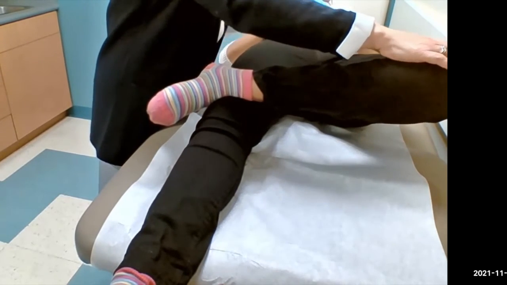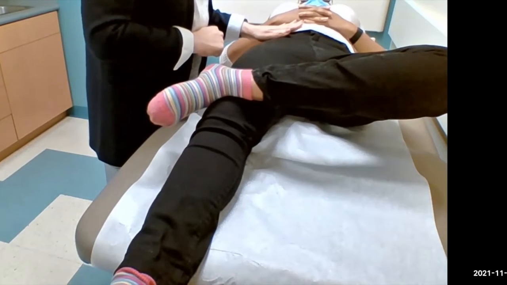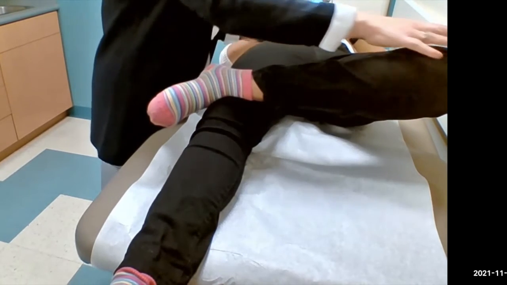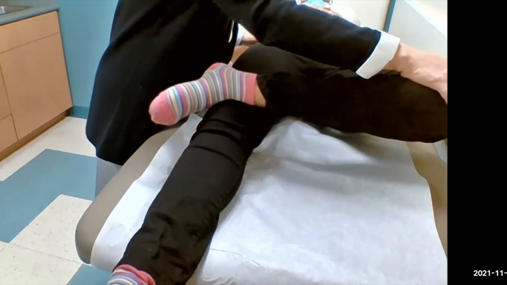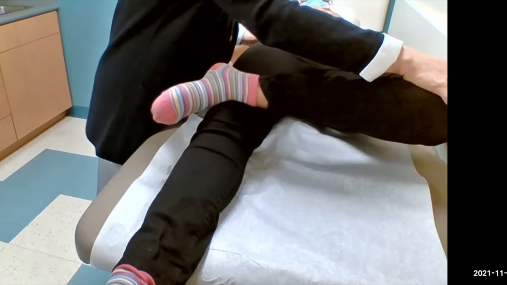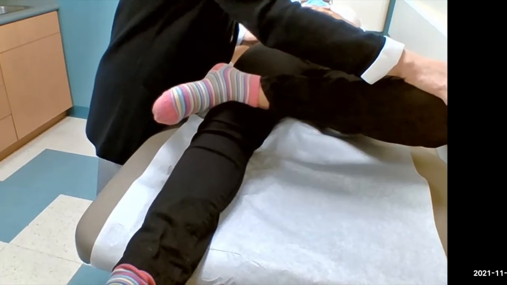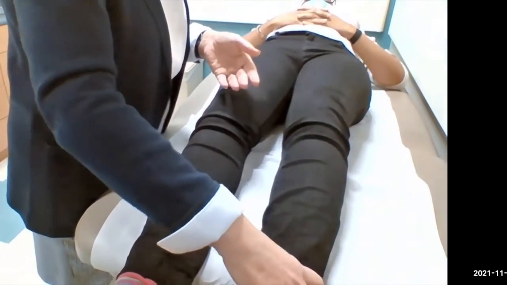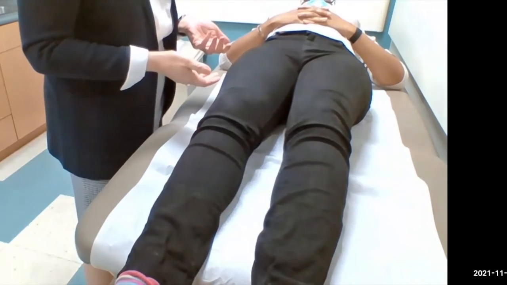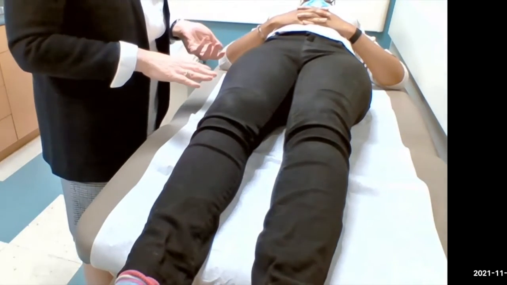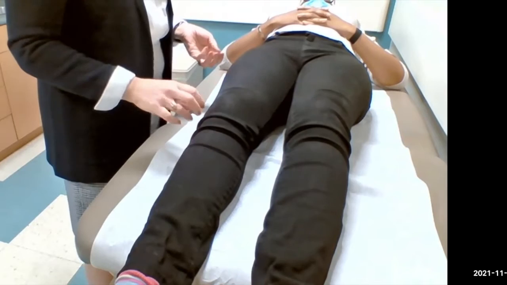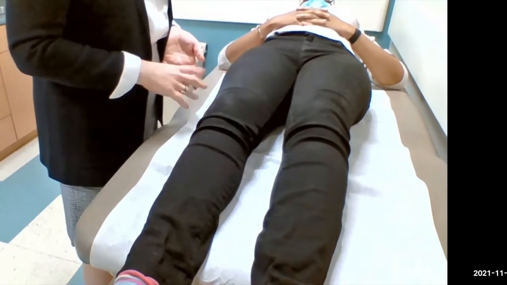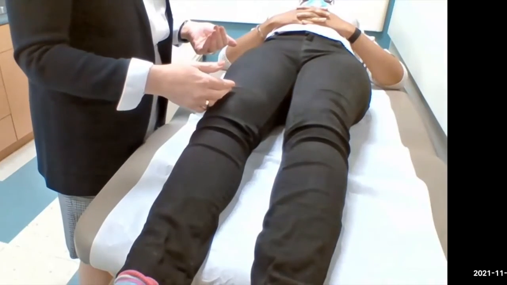Once we're in this position, we press with one hand on one side of the pelvis and press on the knee, and this stresses the sacroiliac joint. And if that causes some pain that's really radiating toward the buttock, that would tell us that we're causing some pressure and some discomfort at the sacroiliac joint. And we would do that on both sides.